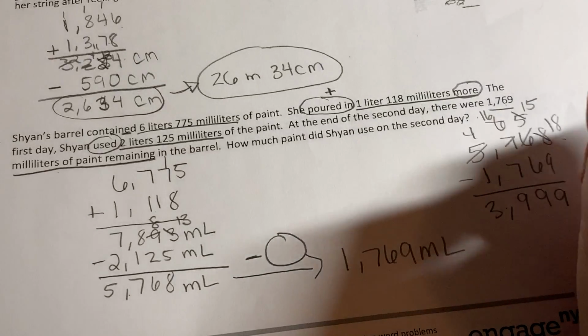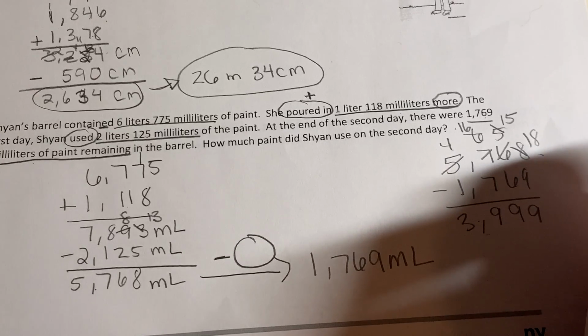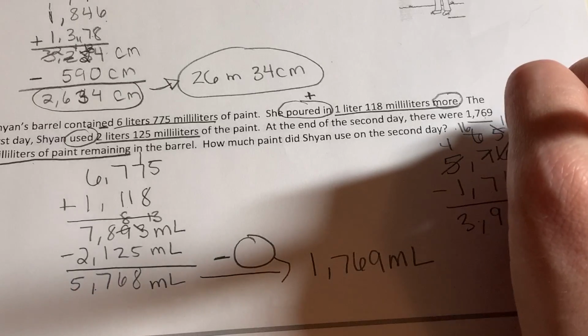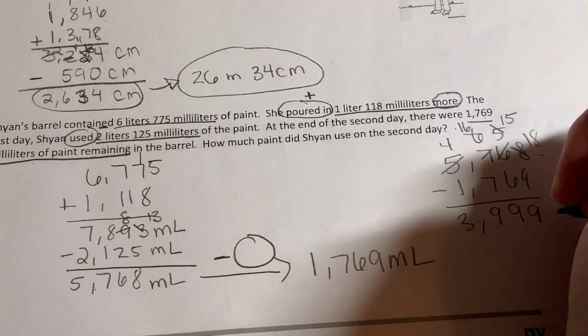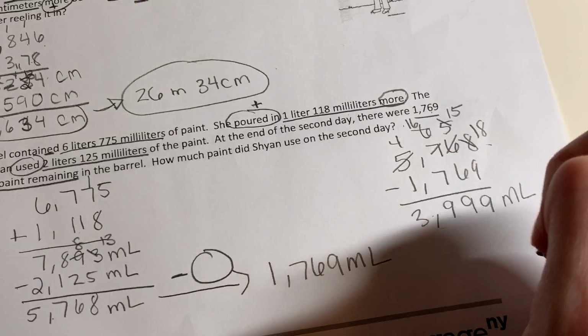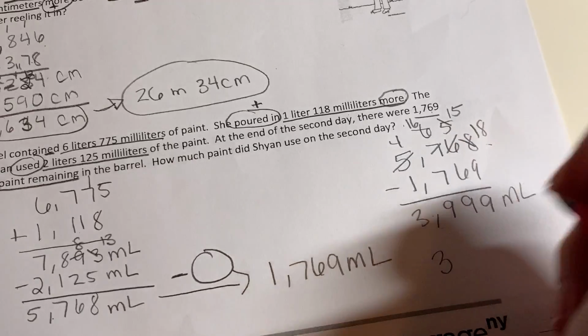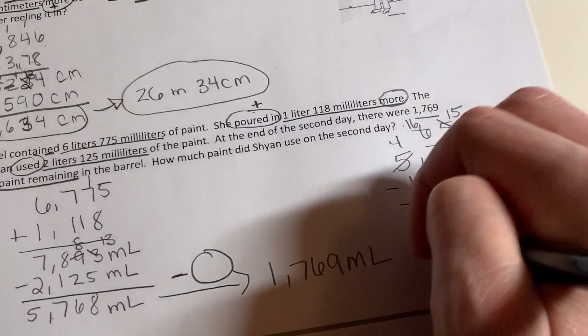And I get 3,999 as my final answer. Milliliters, and I'm going to change that into largest units. So 3 liters, 999 milliliters.